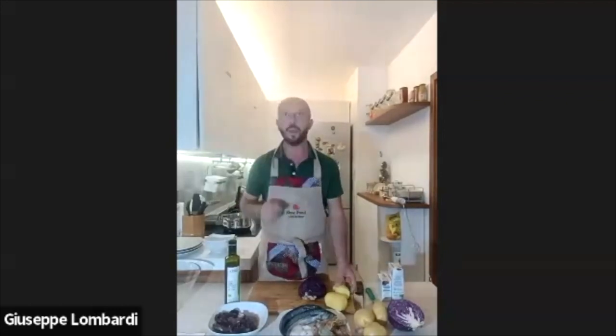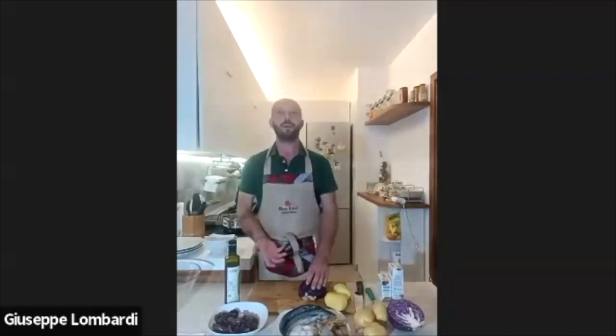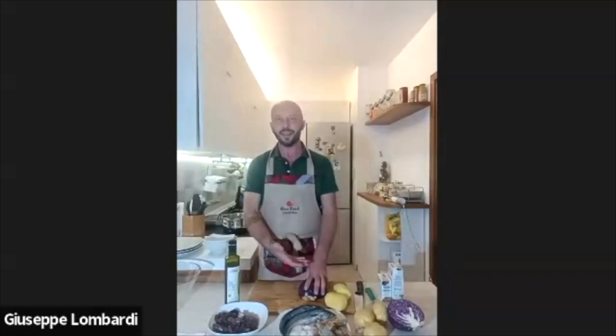So it's a very good idea because puree is a good food for babies. It's very creamy, it's very sweet, and so a lot of babies like puree and eat puree.